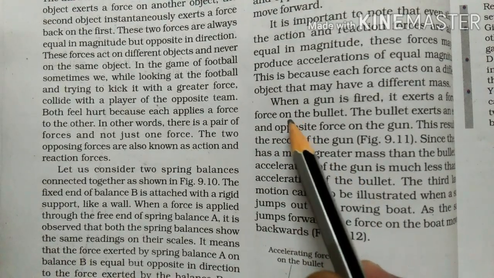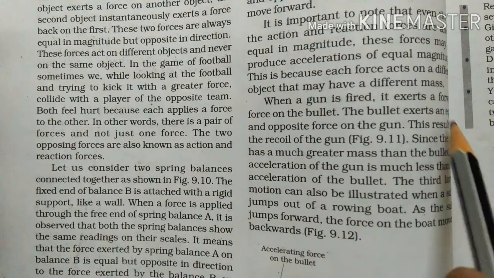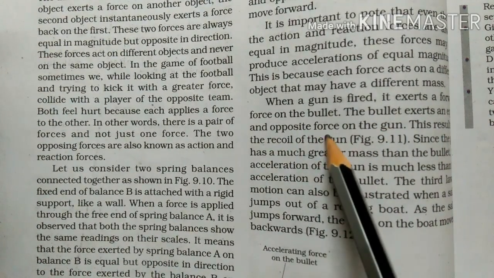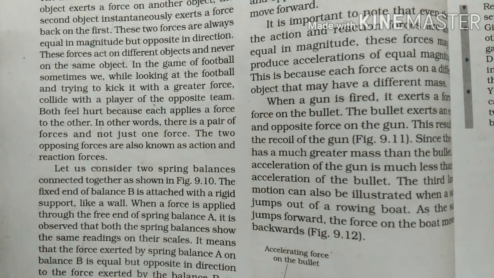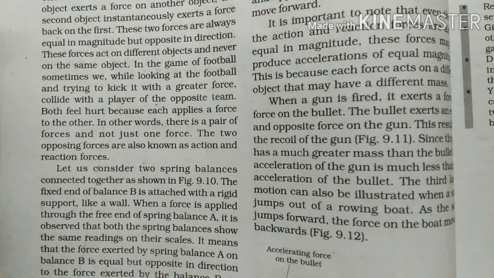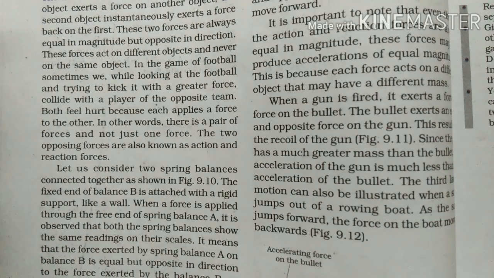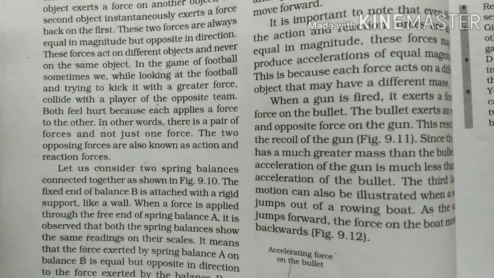Now, one example has been given: when a gun is fired, it exerts a force on the bullet, and the bullet exerts an equal and opposite force on the gun. Now we will see that via video. Please, students, check that video. I think with that video you will understand the concept better.